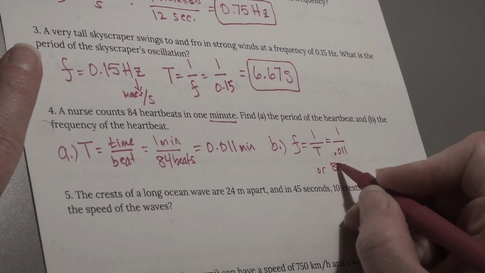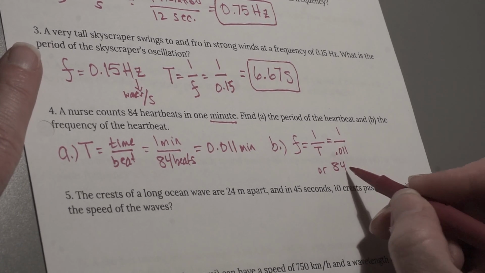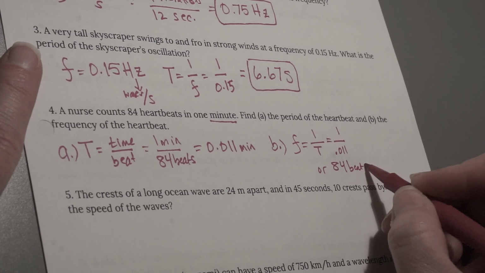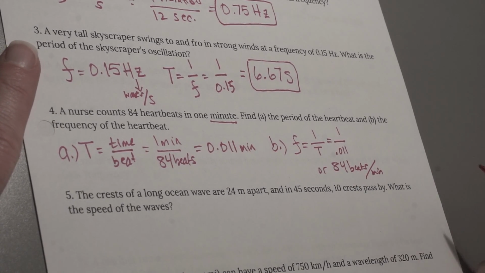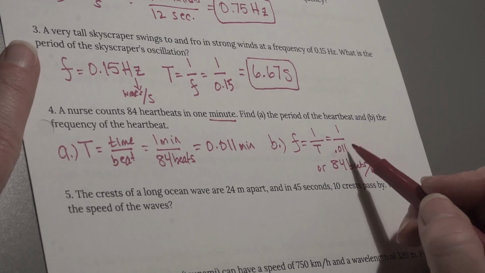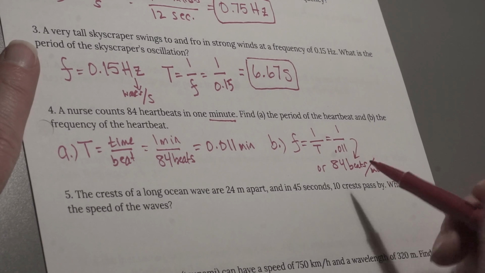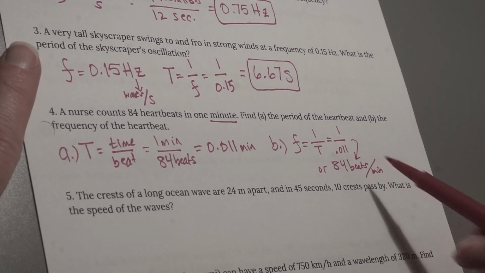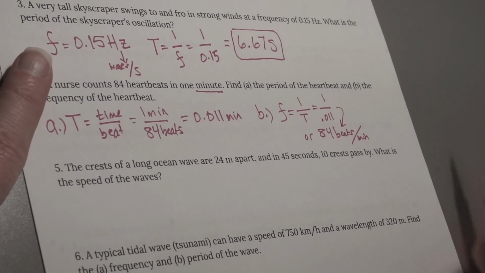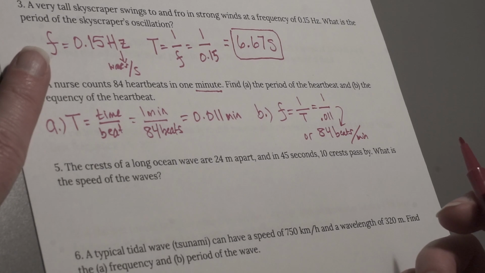Okay. So you can either take 1 divided by 0.011, or you can say that's 84 beats per minute. That is the frequency. If you take 1 divided by 0.011, you're just going to get that answer. So you can either think of flipping this the other way around, or just calculating it yourself and going, hey, look at that. That's the answer. 84 beats per minute.